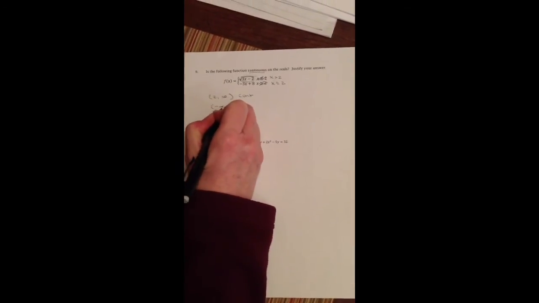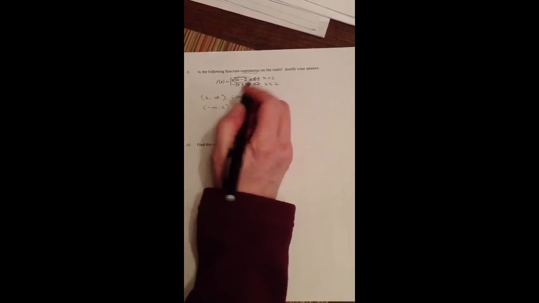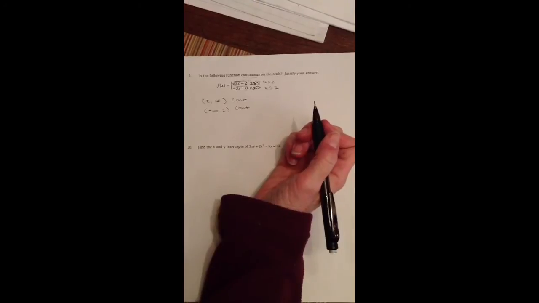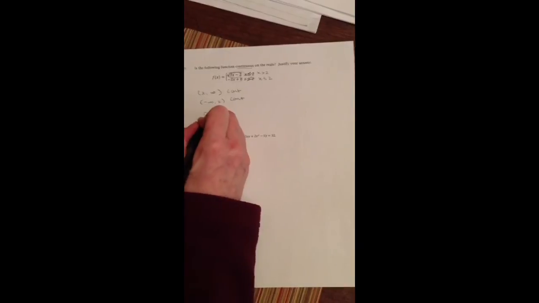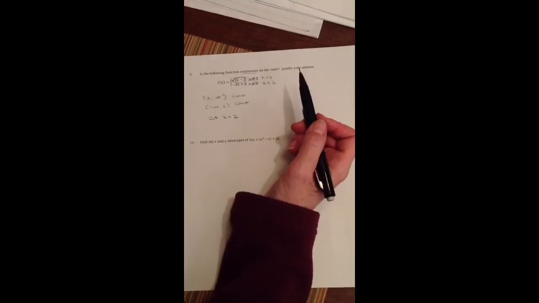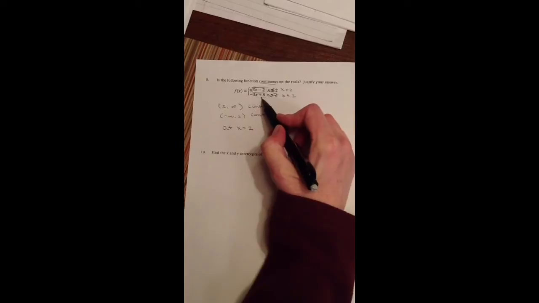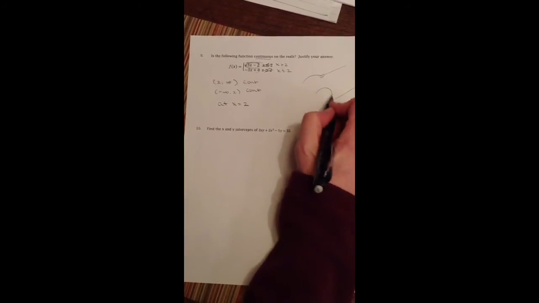From negative infinity to 2, when we're on this piece, this is a polynomial. Polynomials are continuous on their domain. But I have to check at the point 2 in order to see whether this entire function is continuous. I have a radical function meeting a linear function, a line. Sometimes those two things meet at the same point, and then we're continuous along the whole number line. Sometimes those two functions don't meet at the same point, and that's what I have to check when x is 2.